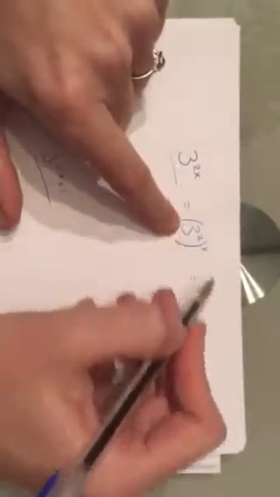Again, I'm saying have your indices page open. Look at this one. This says, if you have this, then you can do this, which is all that I have done. You could decide to work that out. That's 3 to the power 2 is 9. So that's 9 to the power of x.